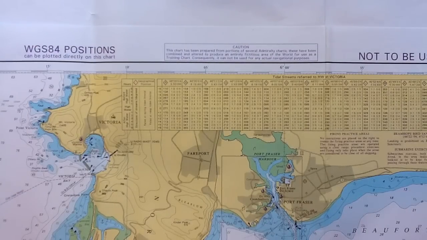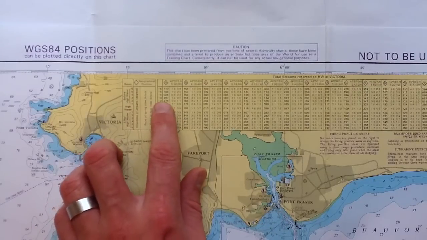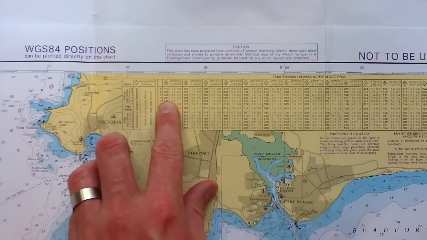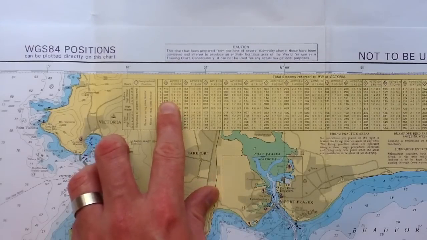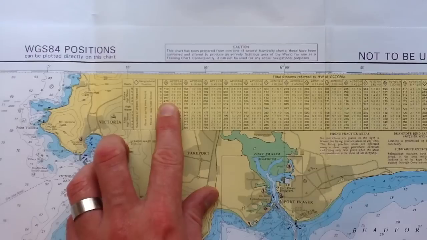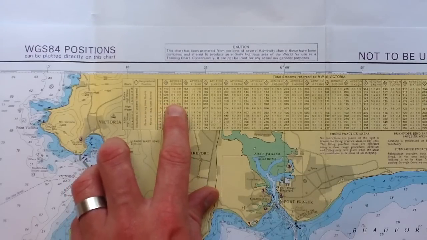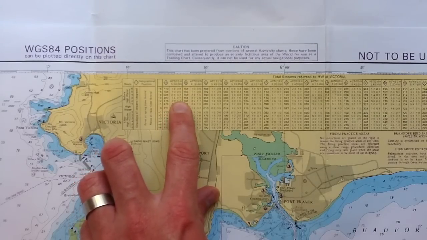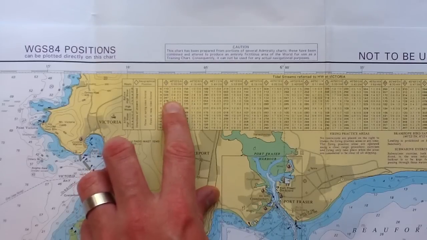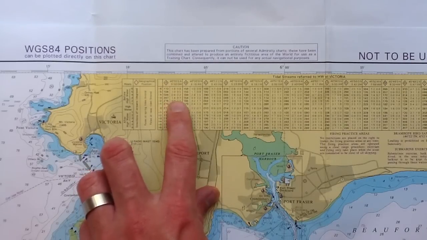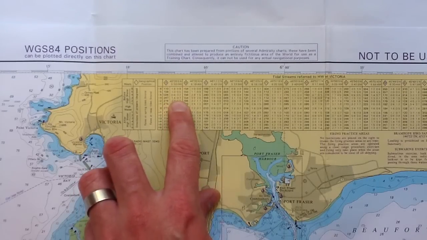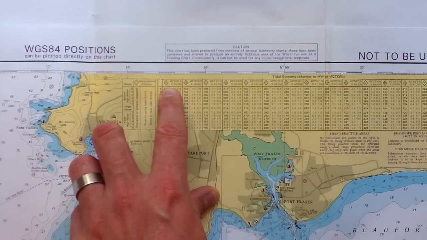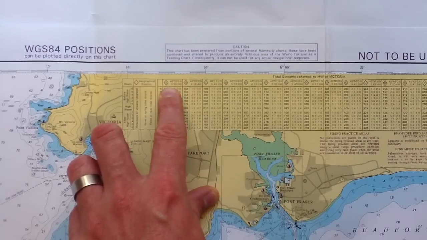So let's look at one example. If we were 3 hours before high water at Victoria today, we can see the first number, 297, gives us the direction of the tide at that time, and we then have two numbers. We have 1.4 and we have 0.7. The first number, 1.4, gives us the spring rate, and the 0.7 gives us the neap rate at that particular location, the location indicated on the chart by the tidal diamond A.